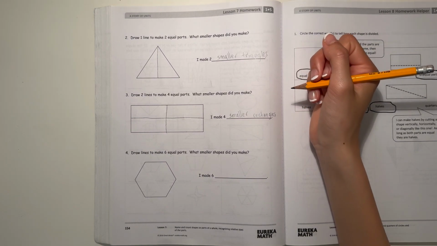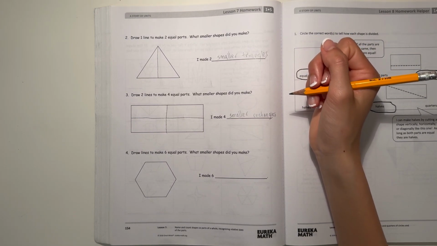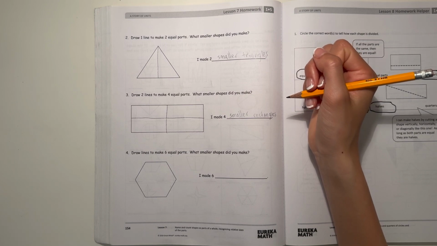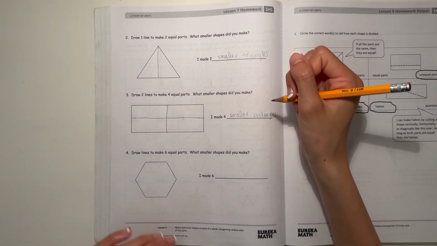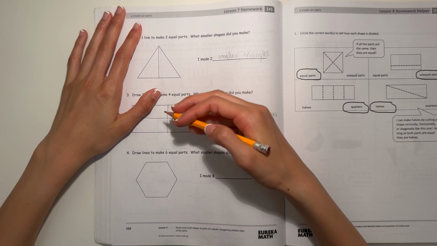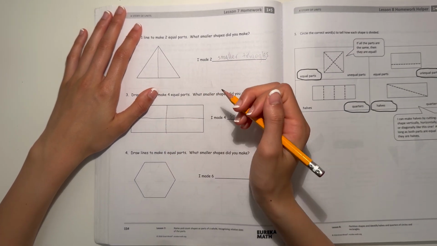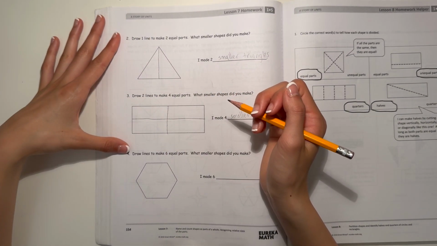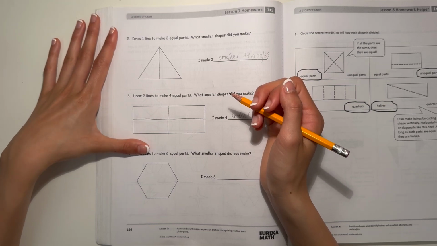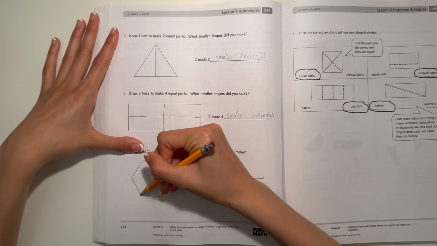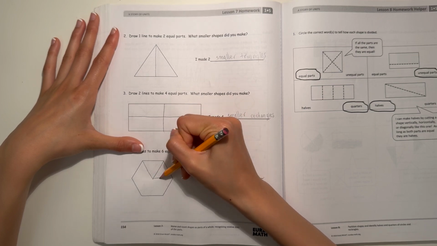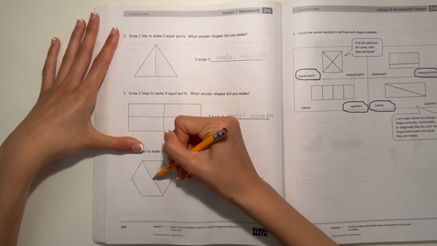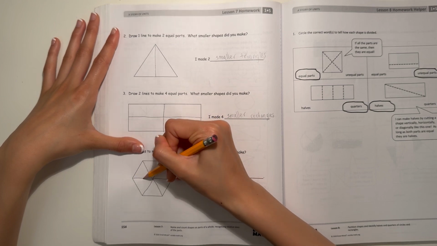Number 4, draw lines to make 6 equal parts. What smaller shapes did you make? Now we're getting 6 equal parts, and this is usually easier to do with a hexagon since there's 6 sides. It says just draw lines. It doesn't say how many lines we have to draw. So we can just do 2, 3, 4, and 6.